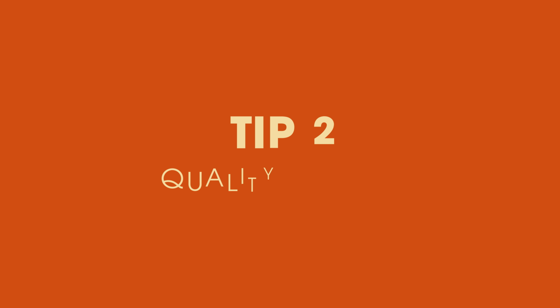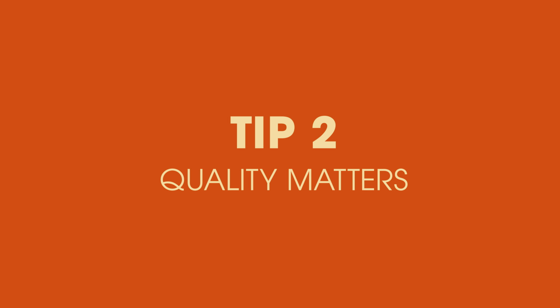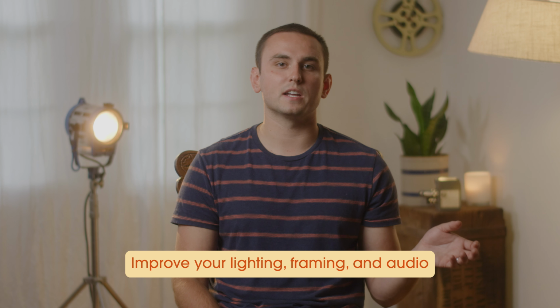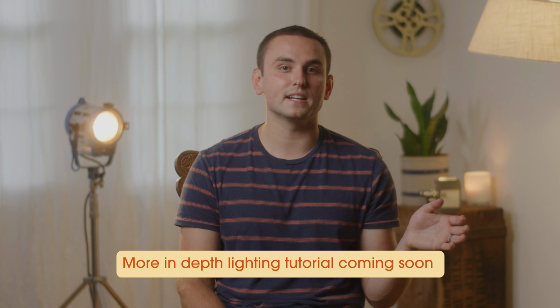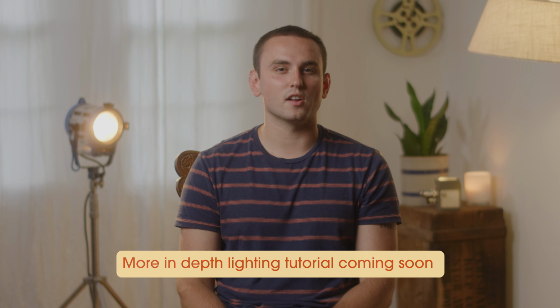Okay, tip 2 is that quality matters. Now, you don't have to drop a ton of money on a new camera, but there's some little things you can do to really improve the quality overall. Things like improving your lighting, framing, and audio. Now, if you have access to LED lights, that's great. There's a ton of options and they're getting a lot more affordable. If you don't have access to any lights, you can always use a window. Just make sure the window is in front of you and keep the background a little bit darker. That'll help draw people's attention to you. If you're looking for help specifically with lighting, we'll dive a little bit deeper into that in another video.